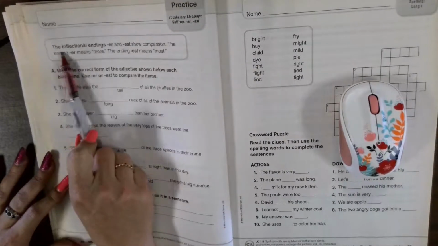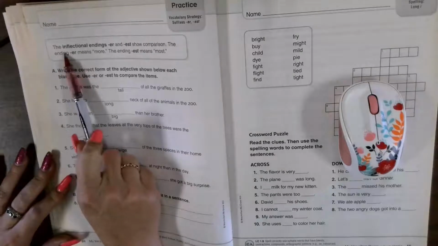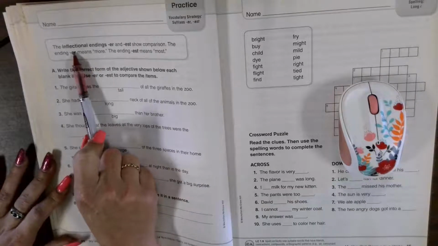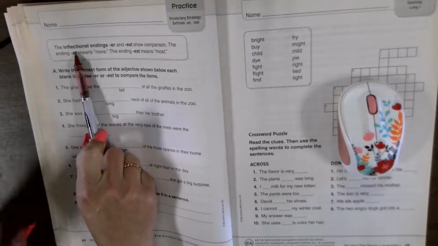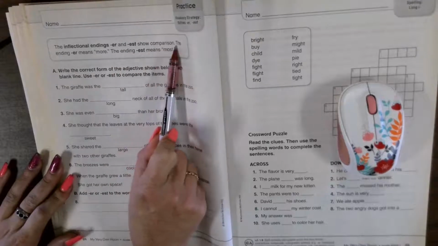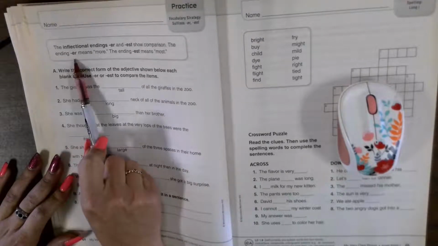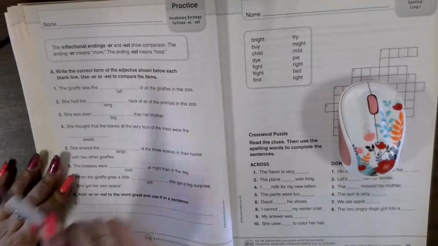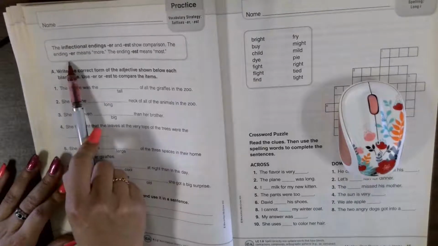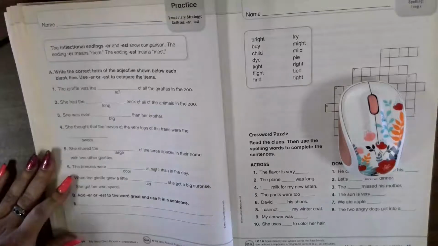So the inflectional, that's a big word, inflectional. Katie did a great job of using syllables to figure out more difficult words today during our Zoom. Thank you, Katie. The inflectional endings ER and EST show comparison. The ending ER means more, the ending EST means most. You may not realize this, but you already know this because you use these rules in your conversations all the time.